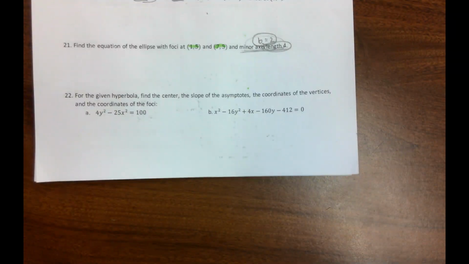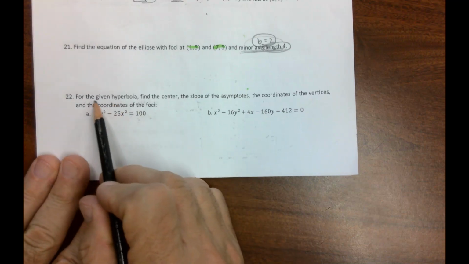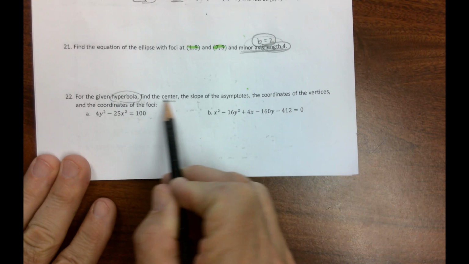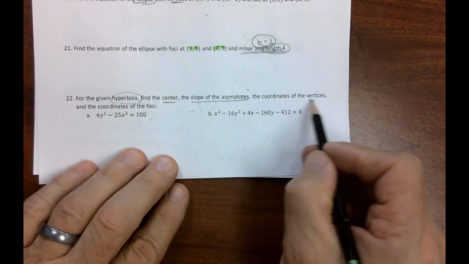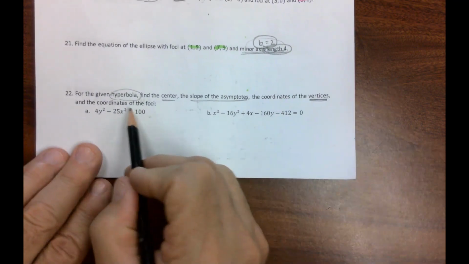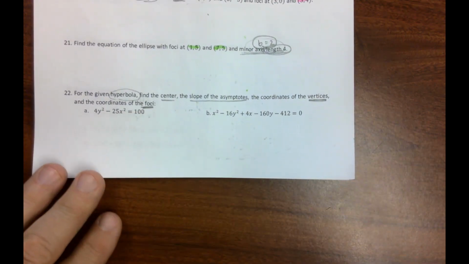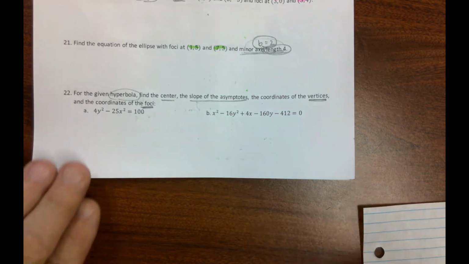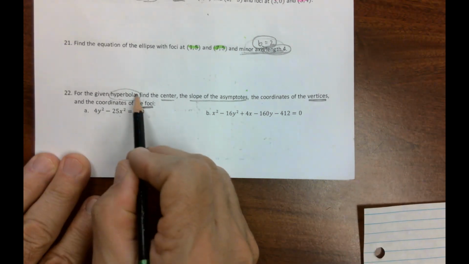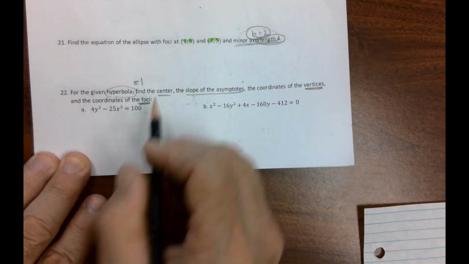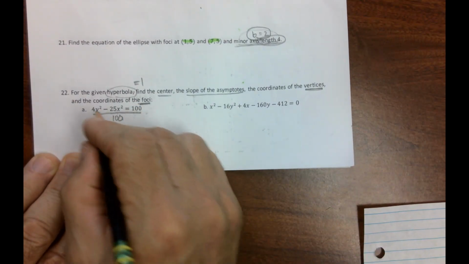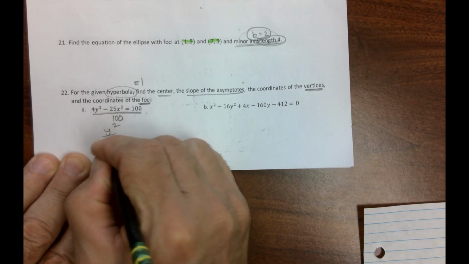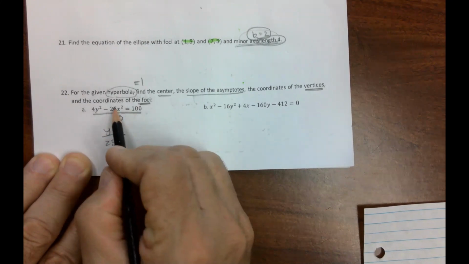All right, number 22, we're jumping into the world of hyperbolas. For the given hyperbola, find the center, slope of the asymptotes, coordinates of the vertices, and the coordinates of the foci. So there's a lot going on here. The first thing I'm going to do with this one is realize that hyperbolas always equal 1, which is a huge clue to take this thing and divide by 100. Now that reduces to 1 over 25, minus, that reduces to 1/4.